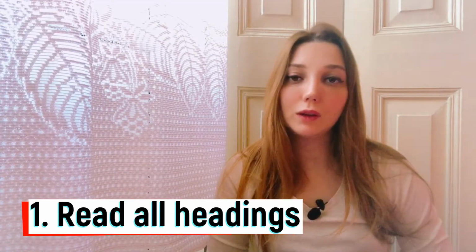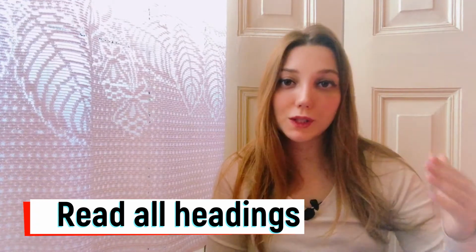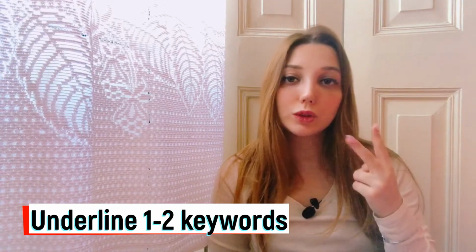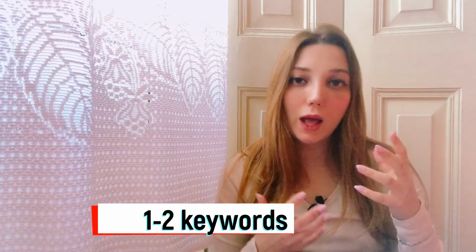The first step is to carefully read all headings and understand their meaning. It's very important because many headings seem very similar to each other, and you should identify their meanings. It's very important. While reading headings and understanding them, I advise you to underline at least one or two words, which can help you to distinguish each heading from the others. One or two keywords can help you much.